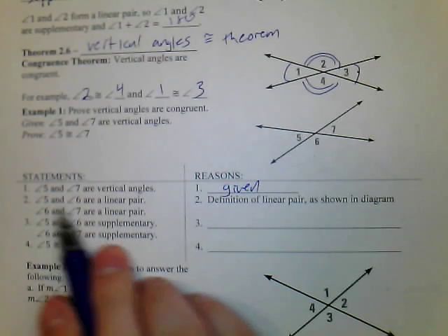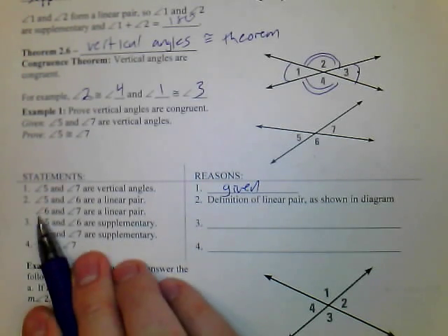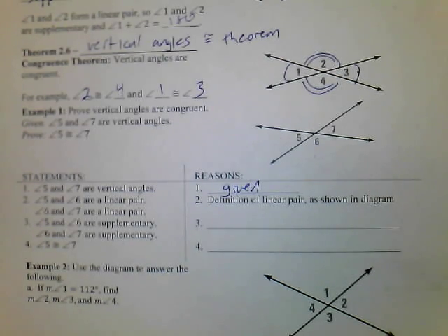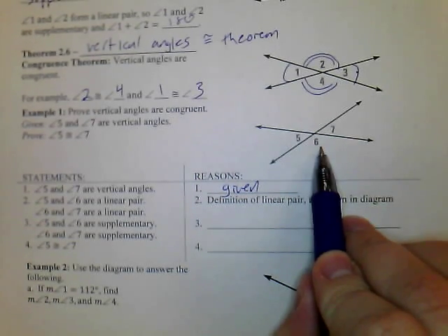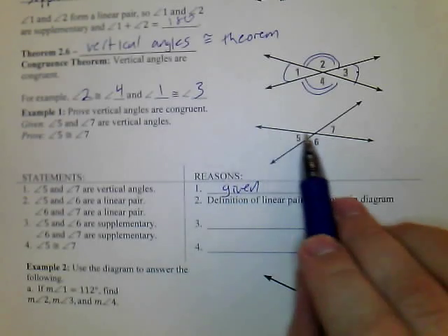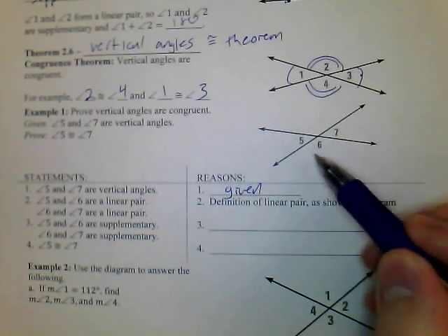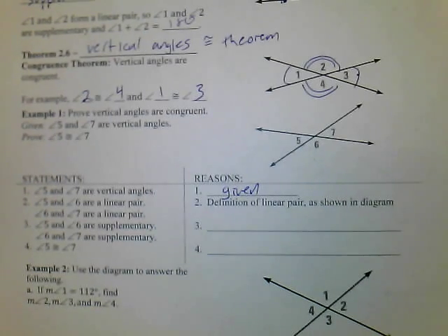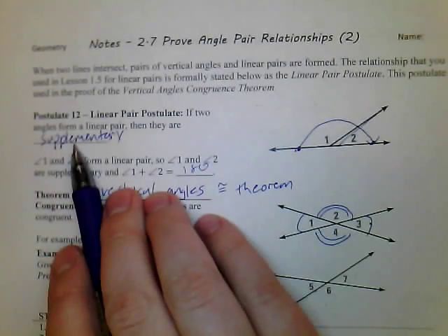Then step 2 says 5 and 6 are a linear pair, and that 6 and 7 are a linear pair. Like I was just talking about, we can look at that on the picture. We can see that that is true in that diagram. Since 5 and 6 are adjacent and they add up to a straight line, if you put them together, you get this straight line right here. Same thing with 6 and 7, you get this straight line if you put them together. That means that they are going to be a linear pair. And if they're a linear pair, that means that they're supplementary. We just talked about that up here.